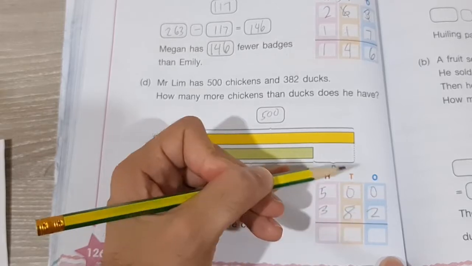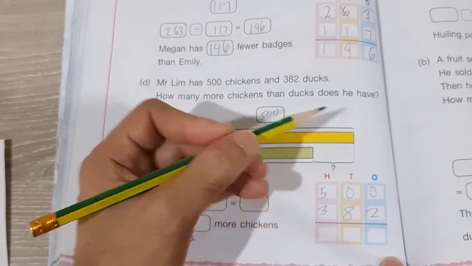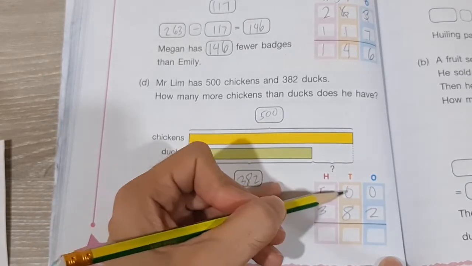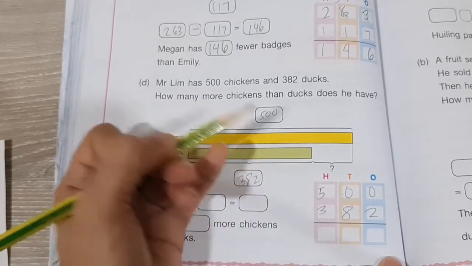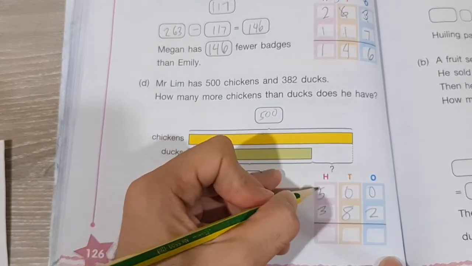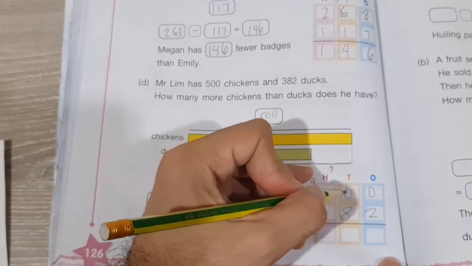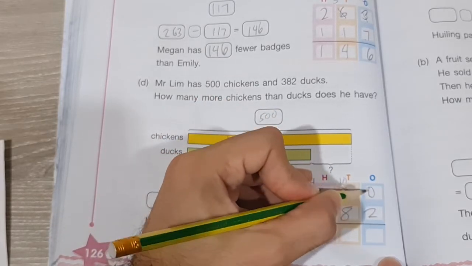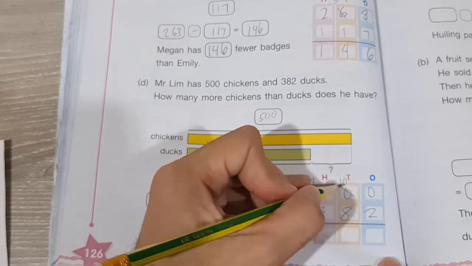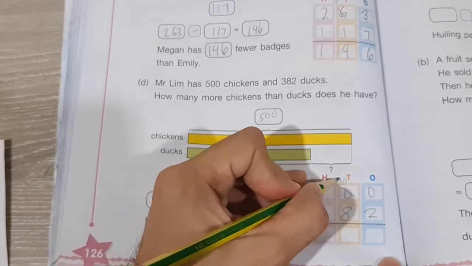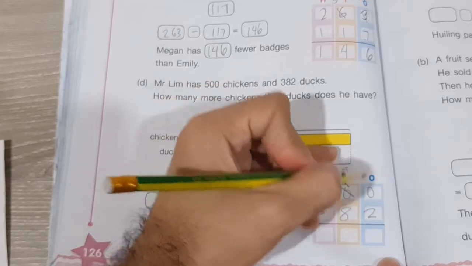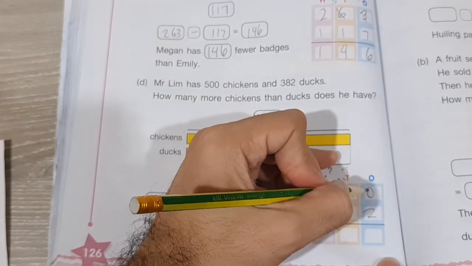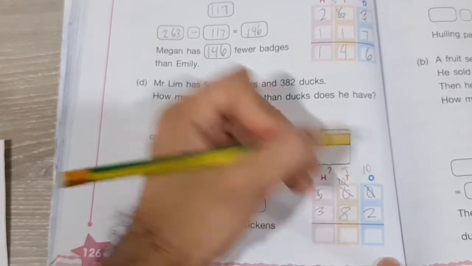0 take away 2 cannot be. So we borrow from the tens place. It's still 0, so we borrow from the hundreds place. 5 will become 4, and 0 from tens place will become 10. Now, 0 from ones place can borrow from tens place. So 10 will become 9, and 0 from ones place will now become 10.